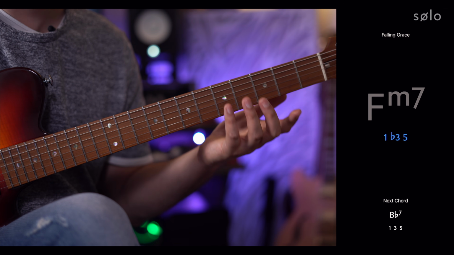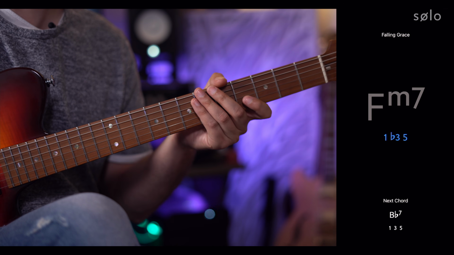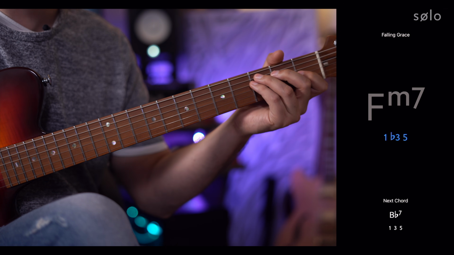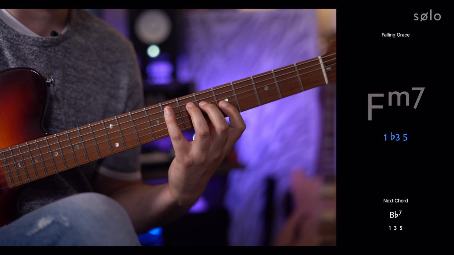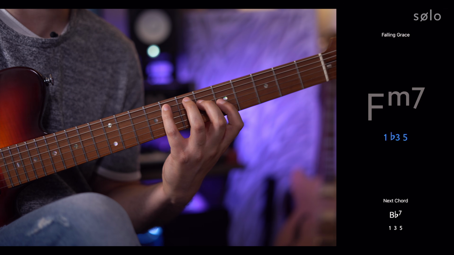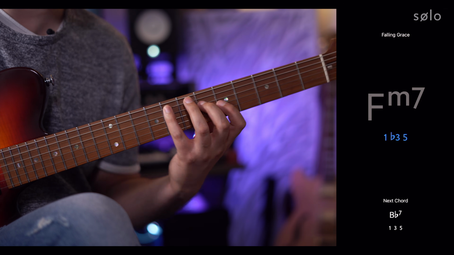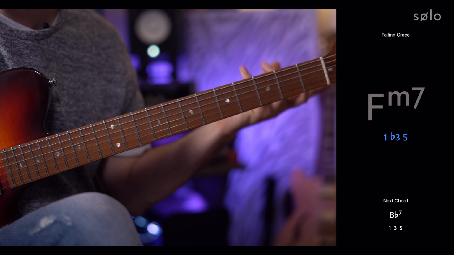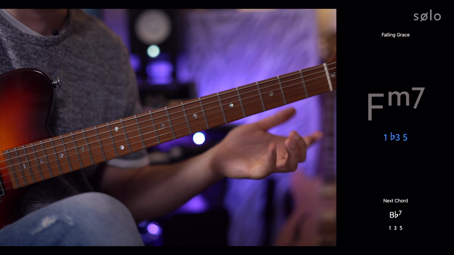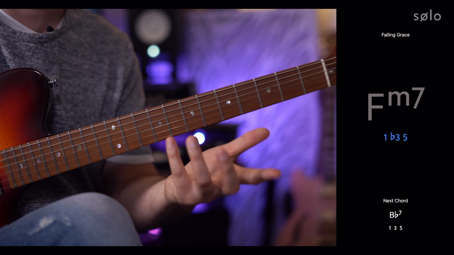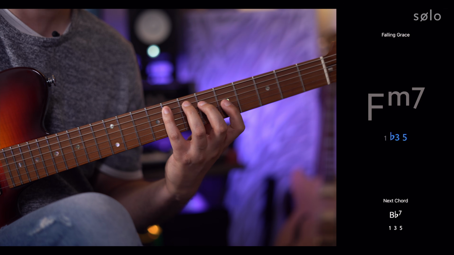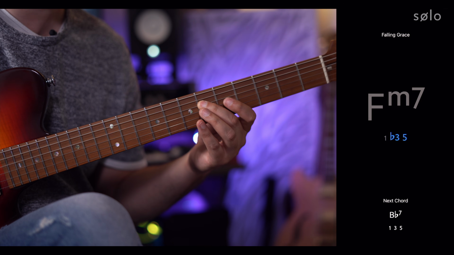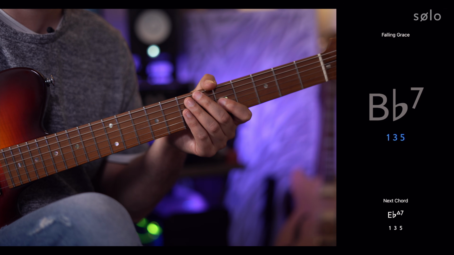Now it's asking for an F minor triad. Now I've got a couple of options here. I could move this shape down 2 frets, that would be fairly efficient. Or I could go for a root position F minor triad, which in this case is what I'm going to do. There isn't a correct answer here as to which one you absolutely should do. You should really explore both. In this case, I'm going to do this F minor triad. So 1 on the A string, flat 3 on the D string, and 5 on the G.